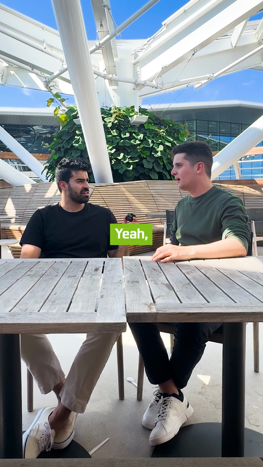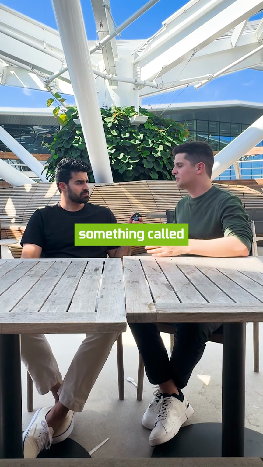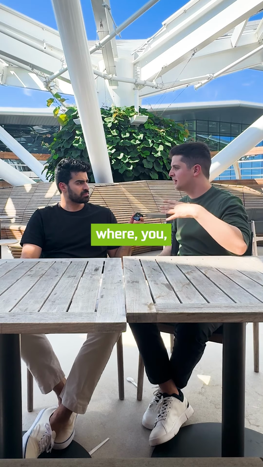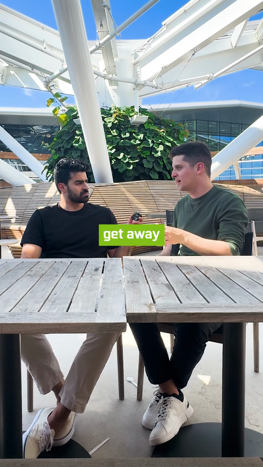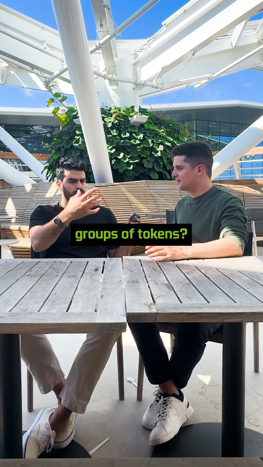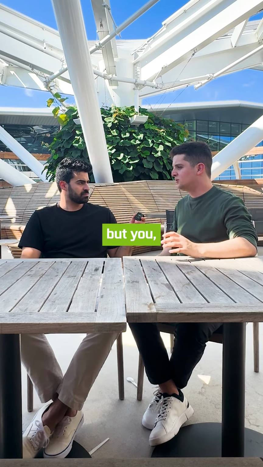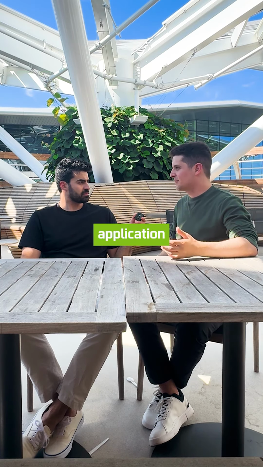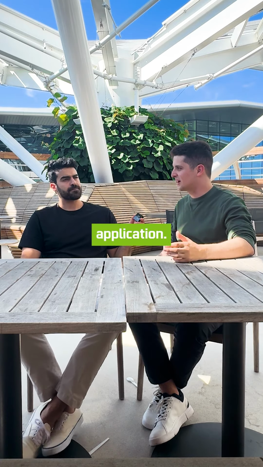Yeah. Okay. And there are also other interesting things, like TensorRT-LLM has something called chunked prefill, where you basically do everything chunkwise, and because of that, you can actually get away with using less memory. But chunks meaning groups of tokens, right? Groups of the KV. Yeah. But if you are building something application specific, you should obviously choose the set of options that make the most sense for your application. Interesting.